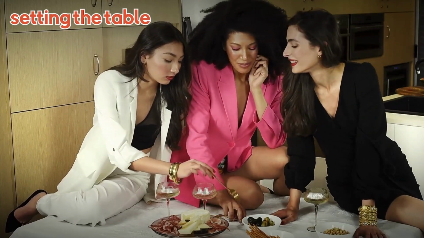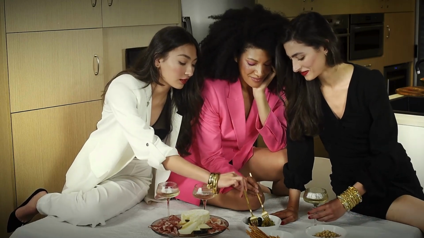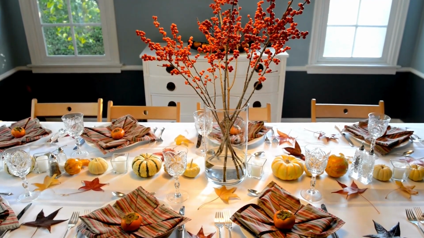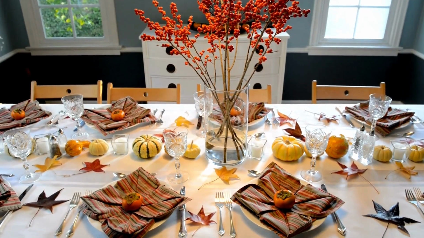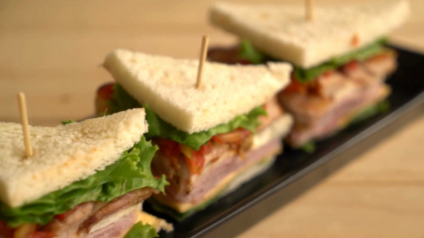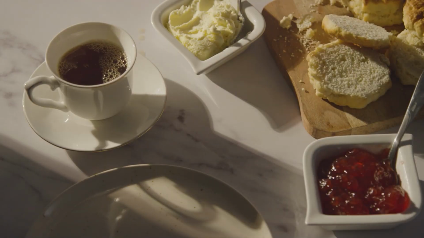Third, setting the table. Your table setting is the centerpiece of your tea party. Choose a crisp white tablecloth as your base and layer with colorful placemats or doilies for added charm. Use tiered stands to display sandwiches and pastries, and place sugar cubes in vintage sugar bowls.